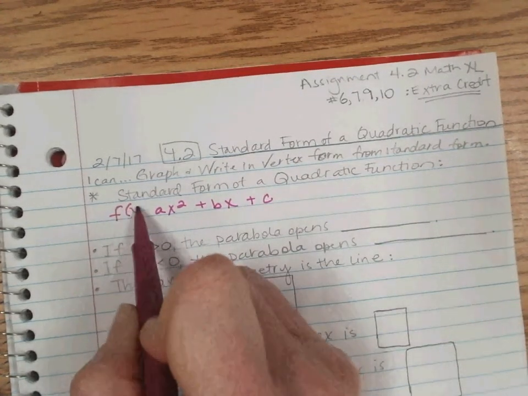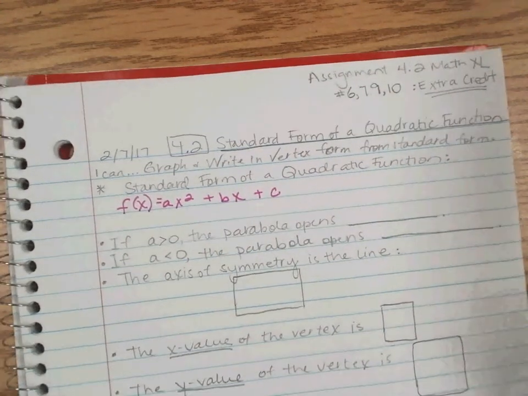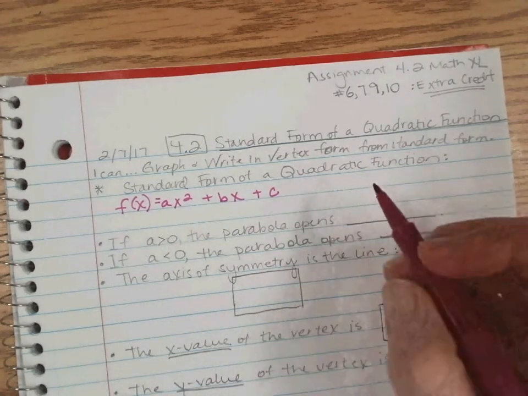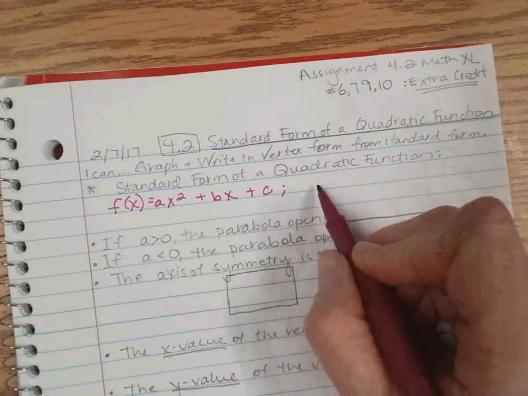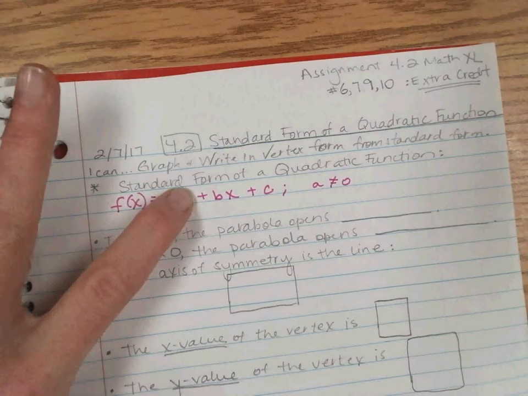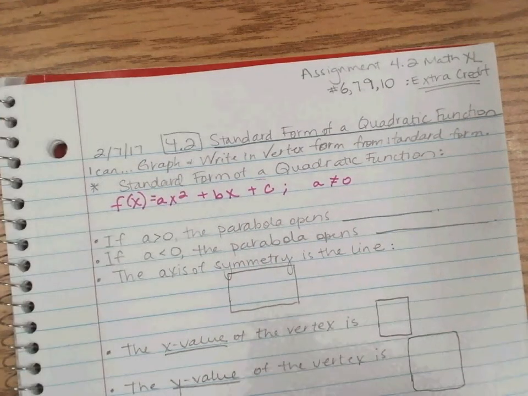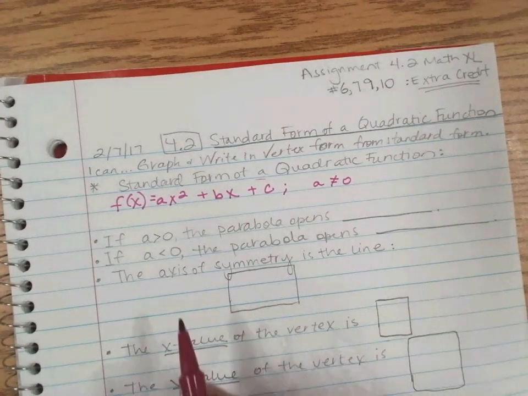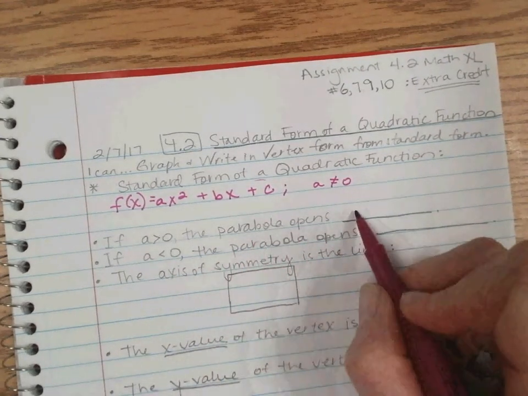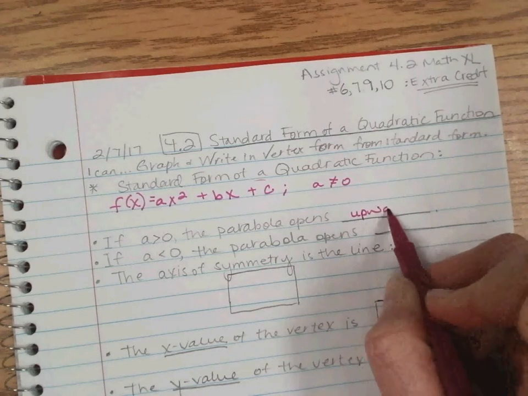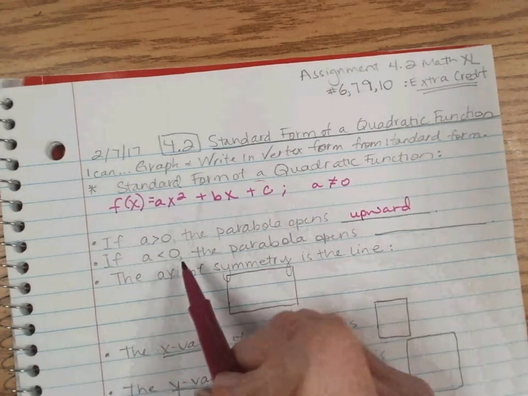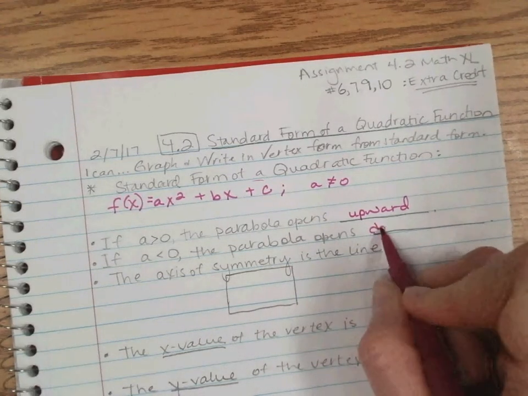And in order for that to be a function, we write it in function notation. So f of x equals. In this case, in order for it to actually be a quadratic function, a cannot be 0. Otherwise, we would no longer have a squared component, and that would then be a linear function. If a is greater than 0, we've already talked about the parabola opens upward. And if a is less than 0, the parabola opens downward.